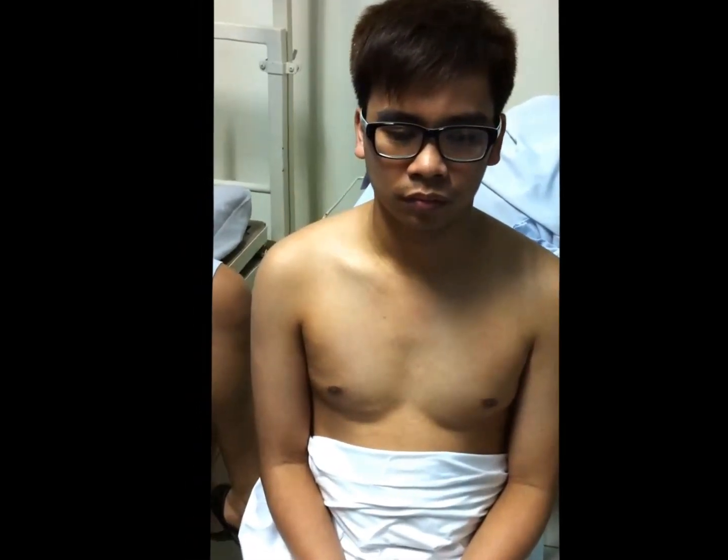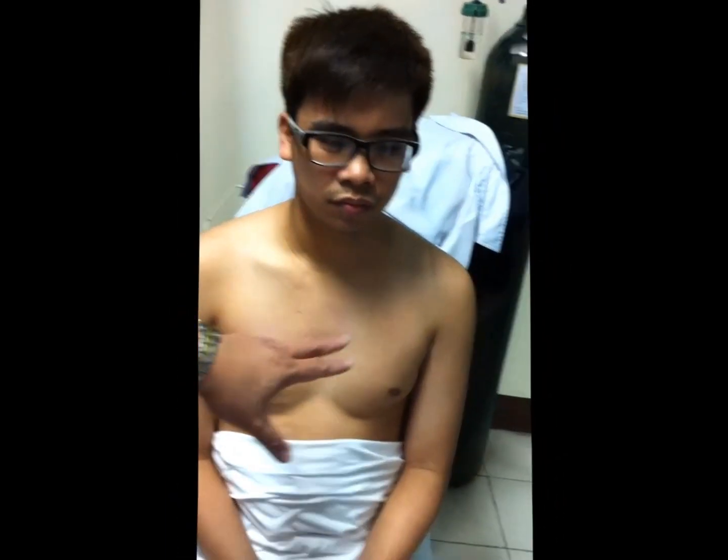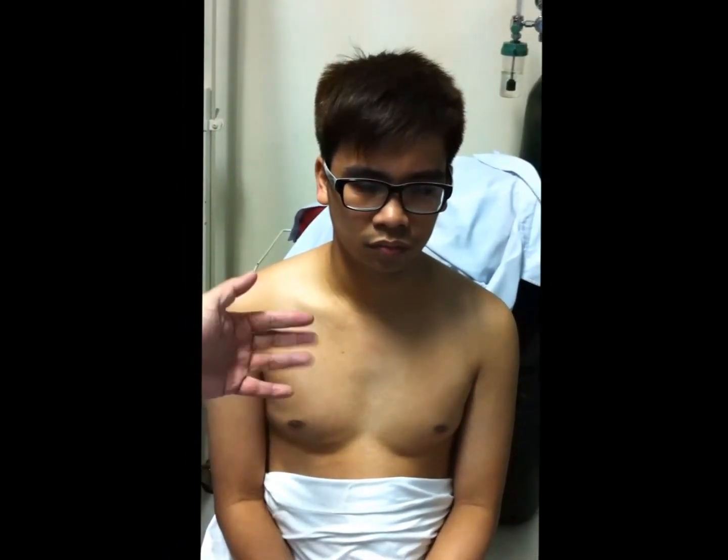Then you check the anterior and posterior diameter and the shape of the chest. At saka pala, you describe if there are any subcutaneous vessels. So, no superficial blood vessels.